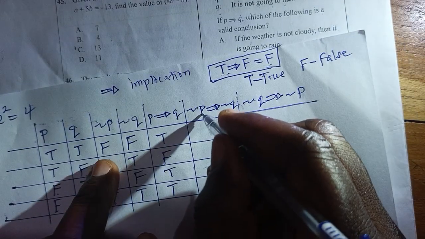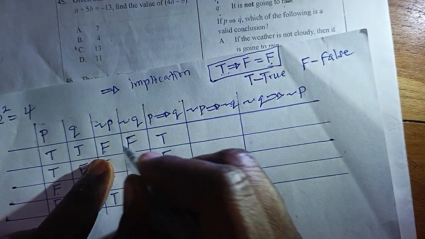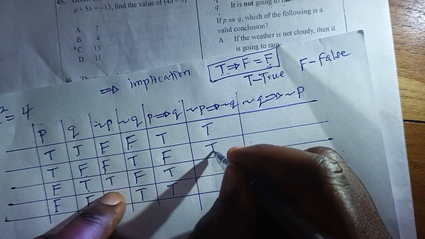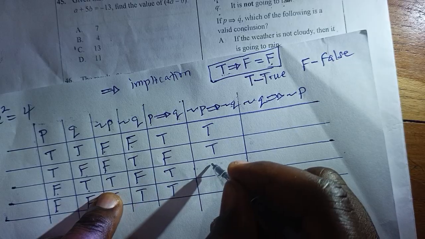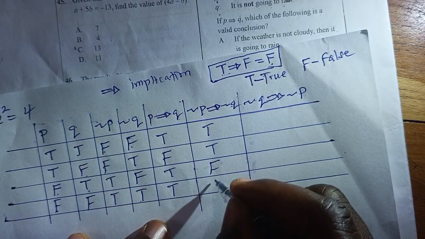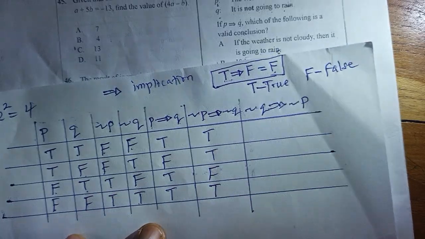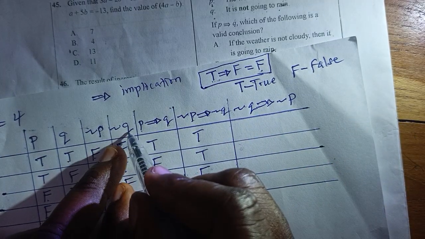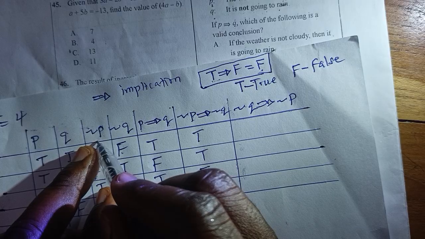Now, coming to negation of P implies negation of Q. F implies F will be T. F implies T will be T. T implies F will be F. Then T implies T will be T. Now, coming to this last column, that is negation of Q implies negation of P.